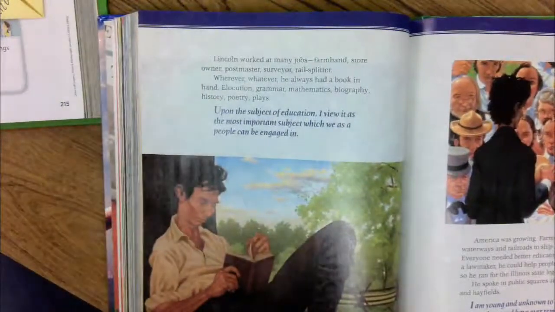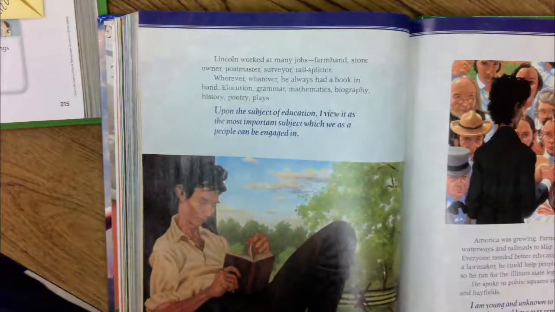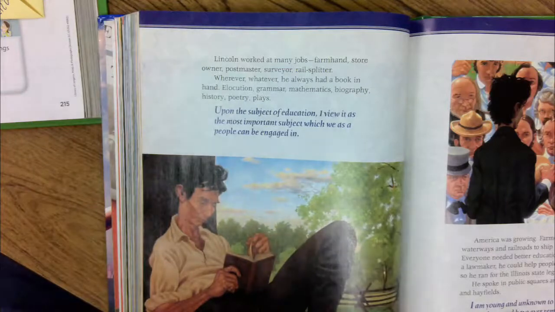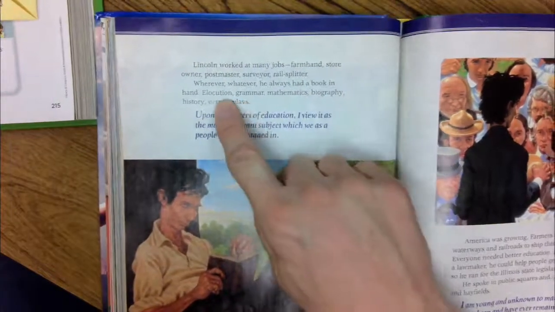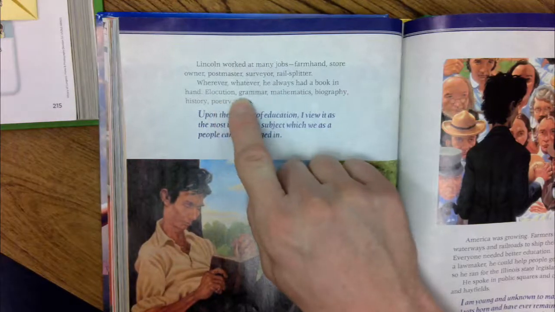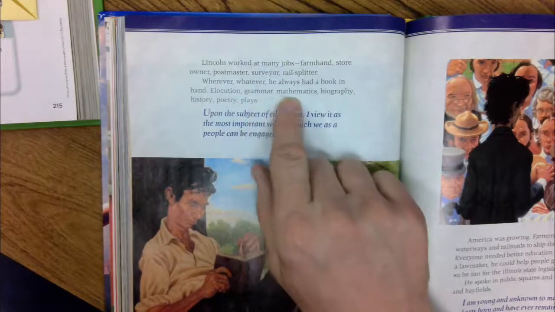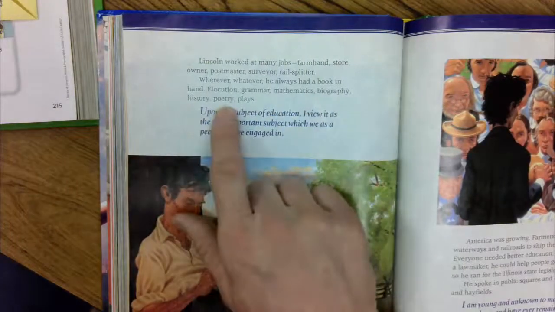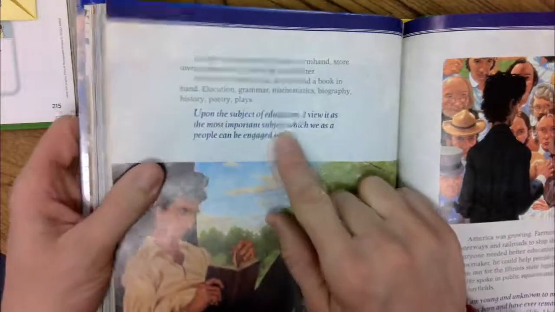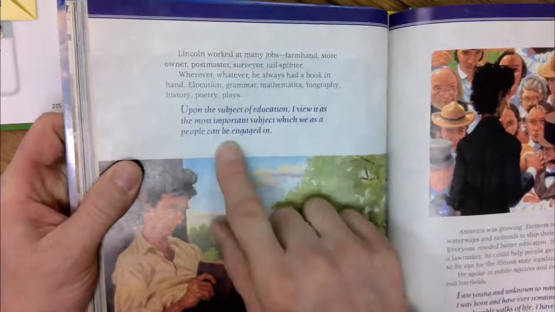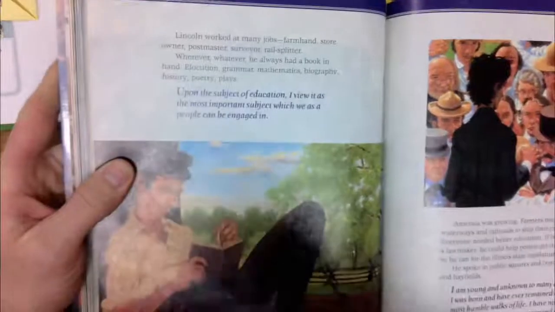Lincoln worked at many jobs: farmhand, store owner, postmaster, surveyor, rail splitter, whatever. He always had a book in his hand. Elocution, grammar, mathematics, biography, history, poetry, plays. "Upon the subject of education, I view it as the most important subject which we as a people can be engaged in." In other words, get your education. That's two famous people that told us that this week.